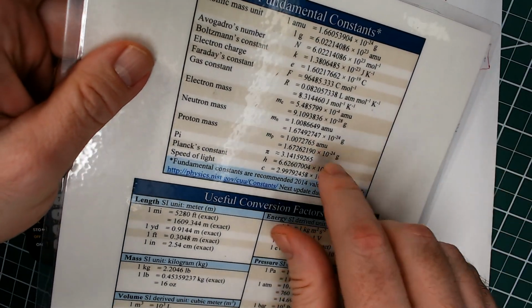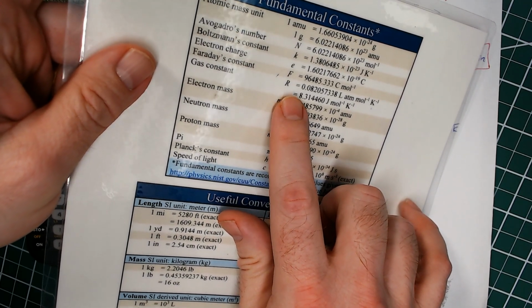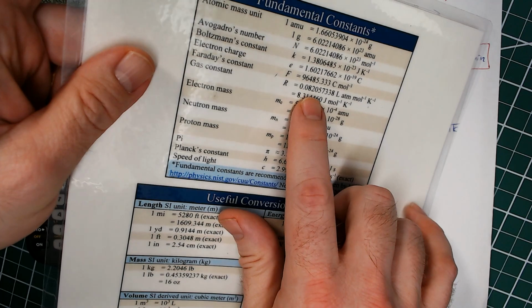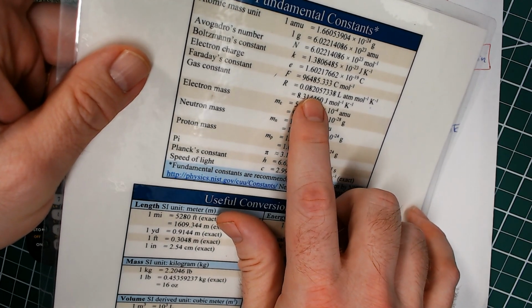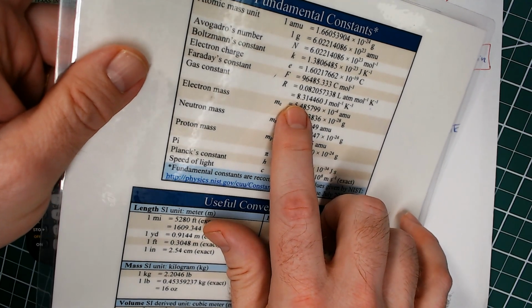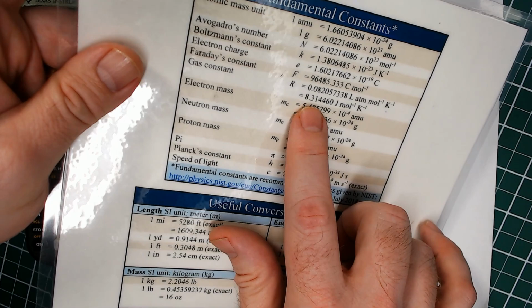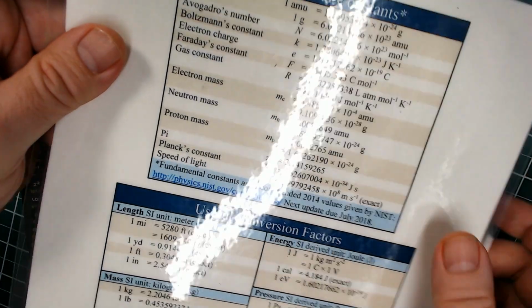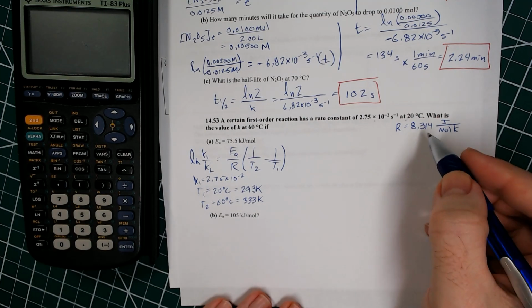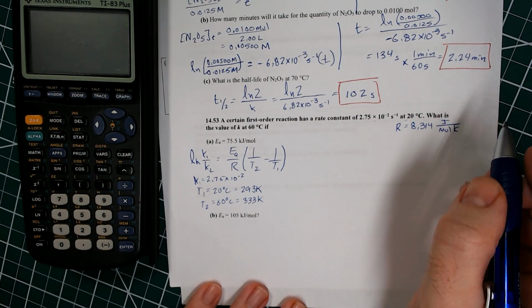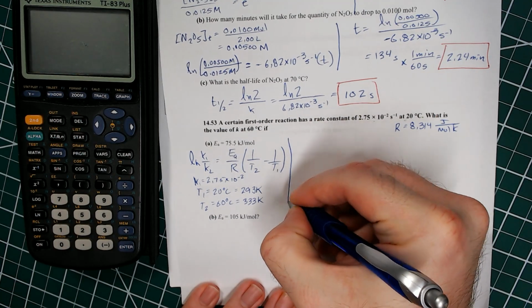Previously we had used 0.0821 as our gas constant, and we're using the 8.314 joules per mole Kelvin. That 8.314 is just in different units. It's the same constant, but in different units.